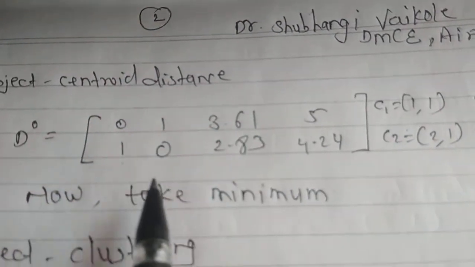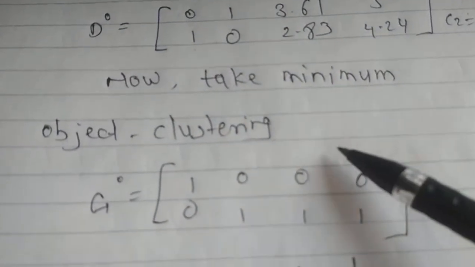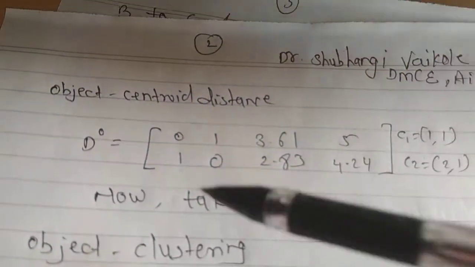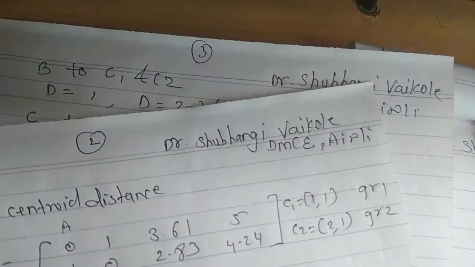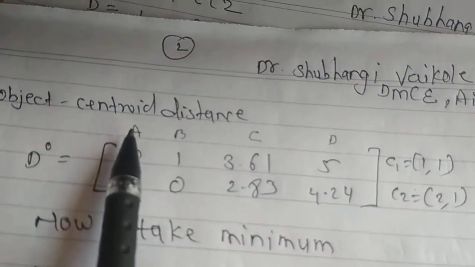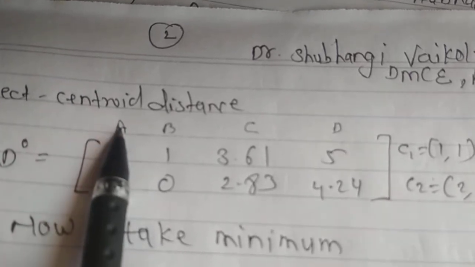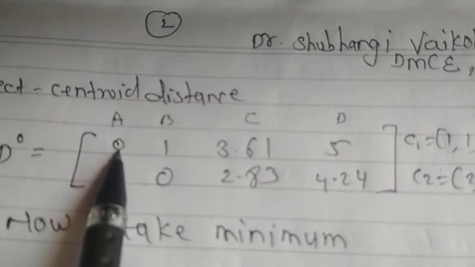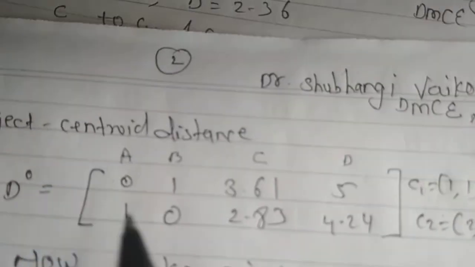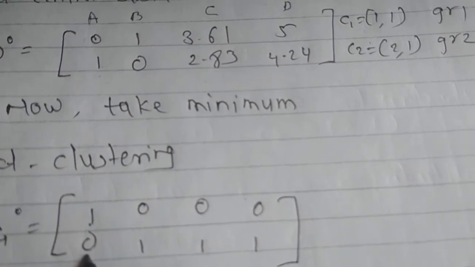Based on this distance matrix, we have to identify the object clusters. See this first column. The first column is for medicine A, this is for medicine B, this is for C and this is for D. The distance of medicine A from cluster 1 is 0 and from cluster 2 is 1. So the minimum is this distance, and we can say that medicine A is clustered in group number 1. Therefore, the first row is equal to 1 and the second row is 0.